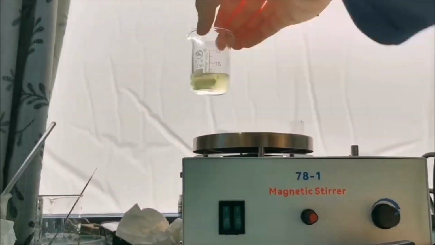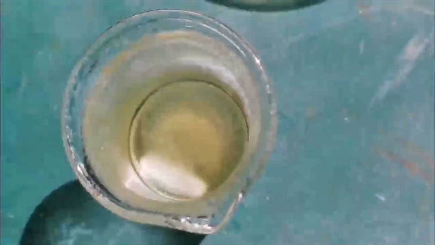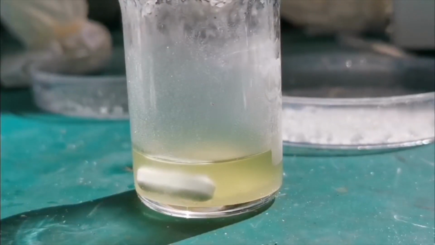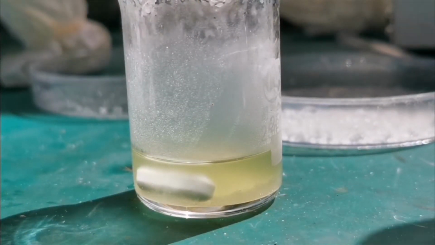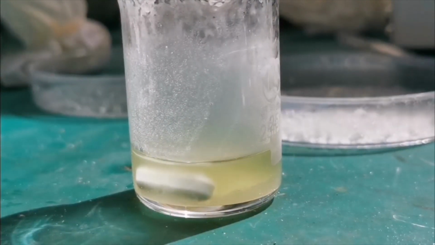I boiled down the solution to about 10 milliliters and let it cool on the table. As it cools, white crystals slowly separate out. Please forgive the bad pixel quality since I didn't bring my camera this week, so I have to use my phone to take footage.